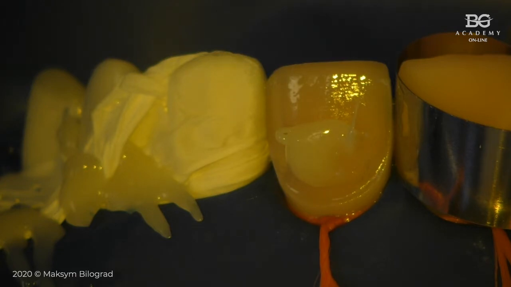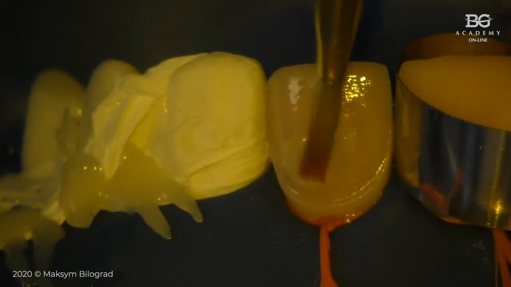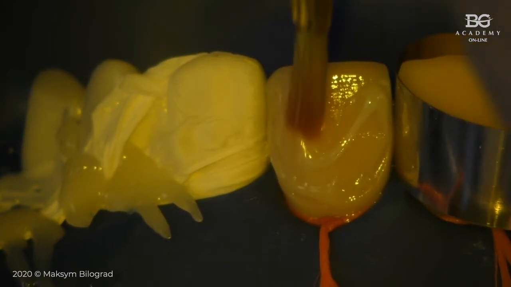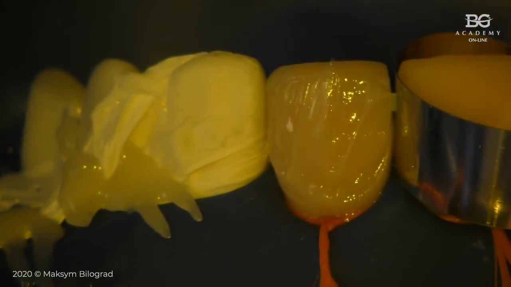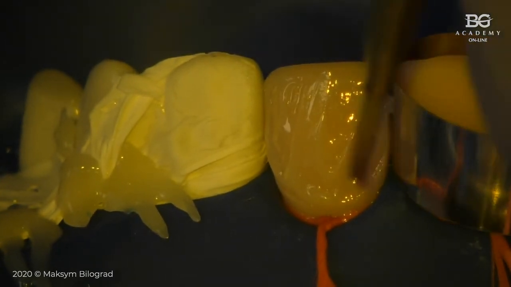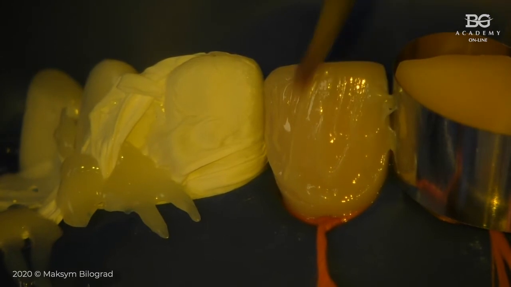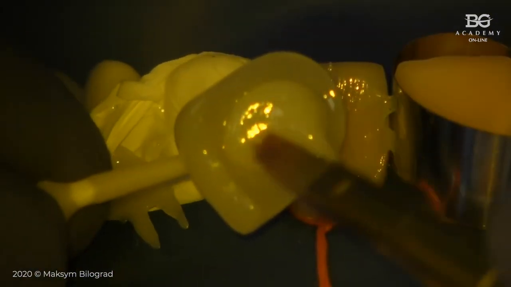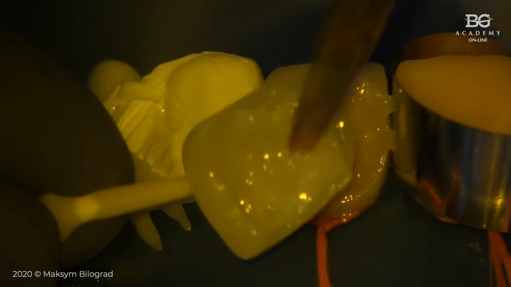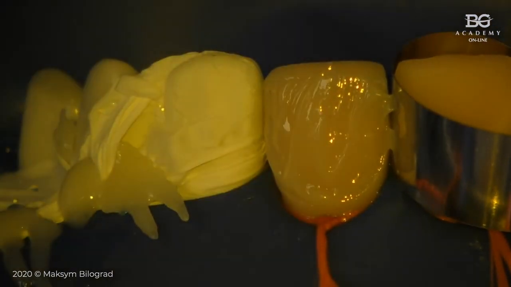Then I'm taking a dry brush and spreading this layer of cement all over the tooth, especially in the area of the finish lines. Same, I have to control that I have enough cement in the area of the veneer. Okay, great. And then I will put my veneer on the tooth like this.